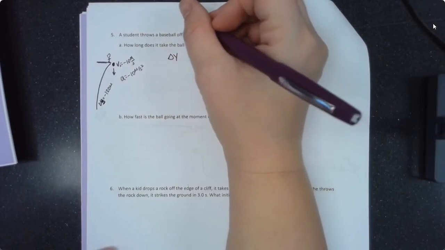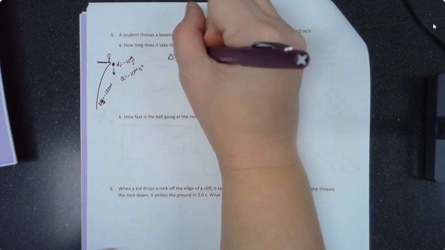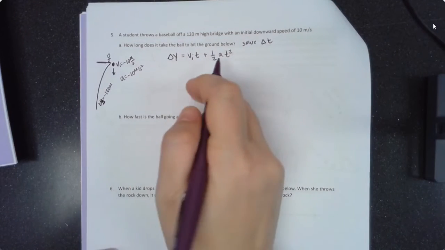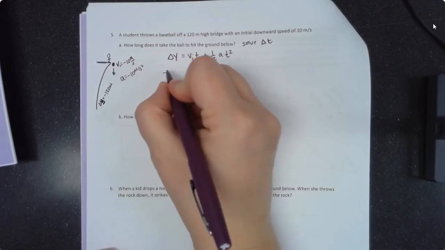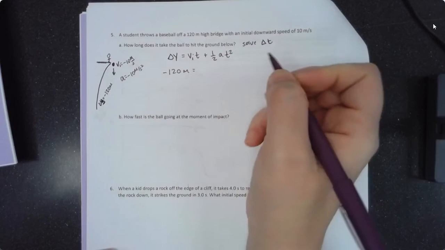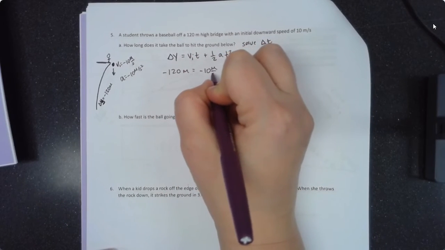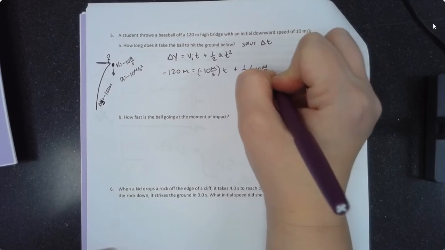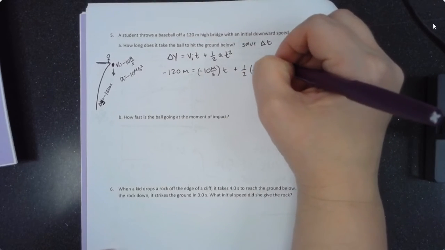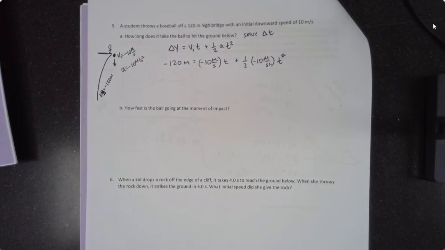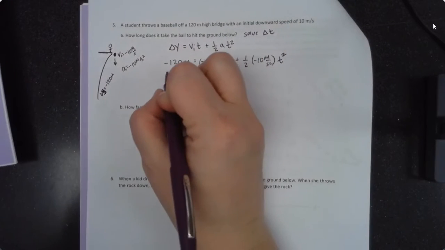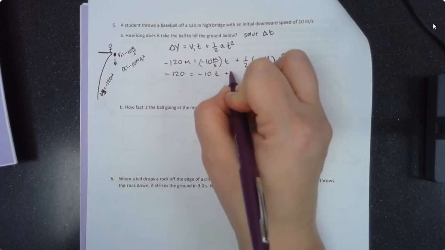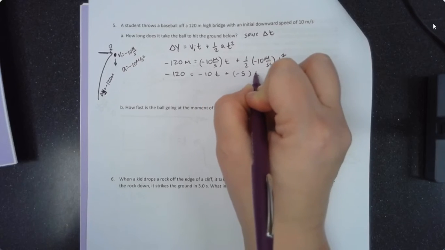So our vertical displacement is equal to our initial velocity times time plus 1/2 times acceleration times time squared, and we are going to solve for time. So our displacement is minus 120 meters, which is equal to minus 10 meters per second times time plus 1/2 times minus 10 meters per second squared times time squared. I'm feeling good about this one. All right, so I've got minus 120 equals minus 10t plus minus 5t squared.